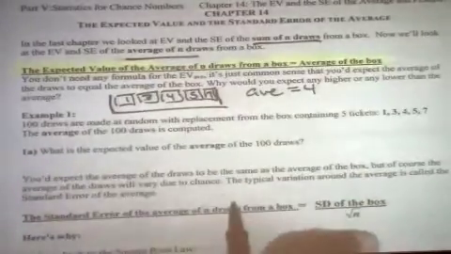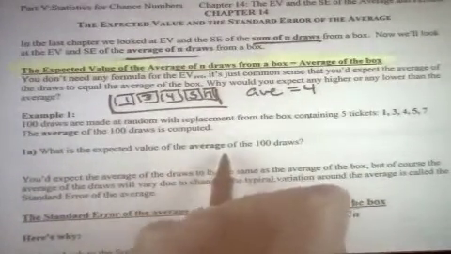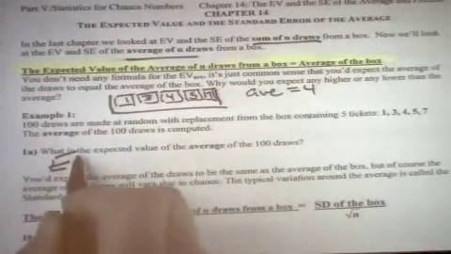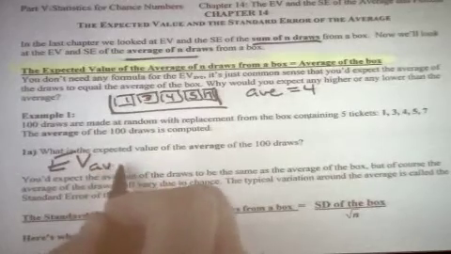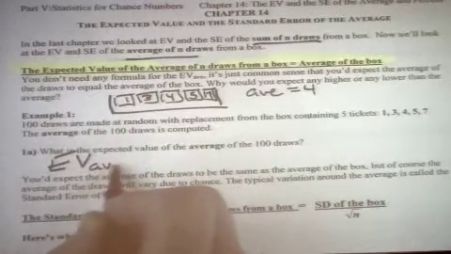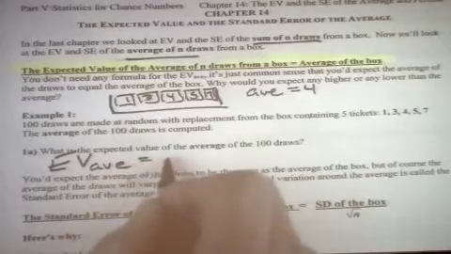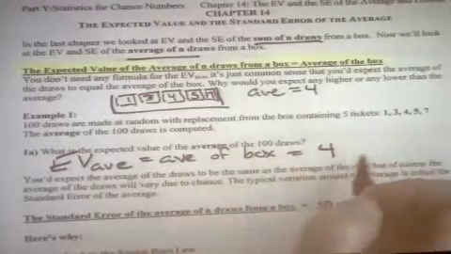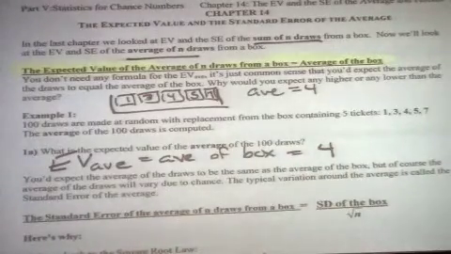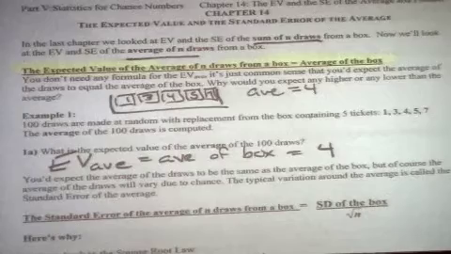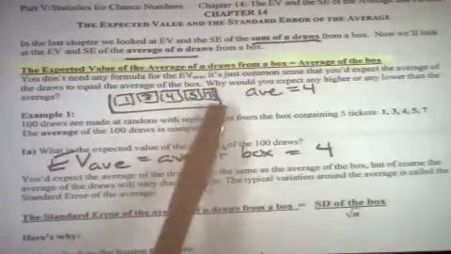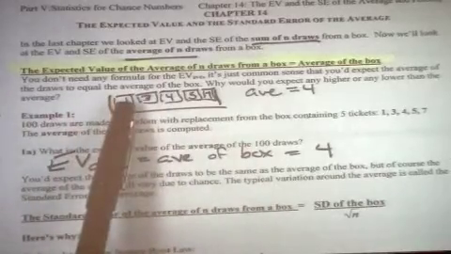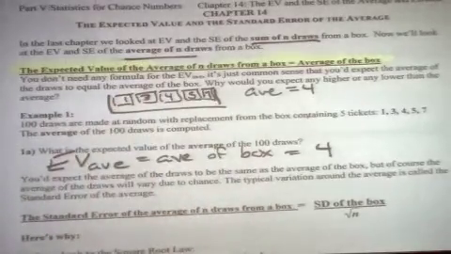So each time you replace them, what do you think the expected value of the average of the 100 draws is? It's no formula. It's just going to be the same as the average of the box, which is 4. You don't have to learn any formula at all. Okay? Does that make sense to everybody? You wouldn't expect to get more 7s, higher than the average. You wouldn't expect to get lower than the average. You'd expect to get the average.